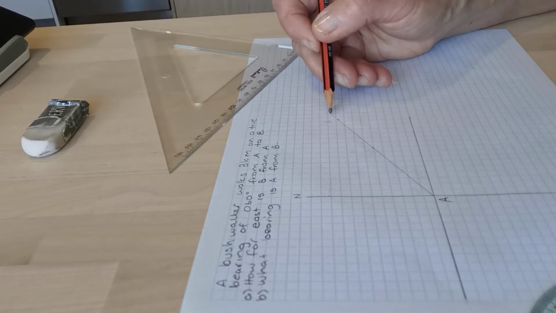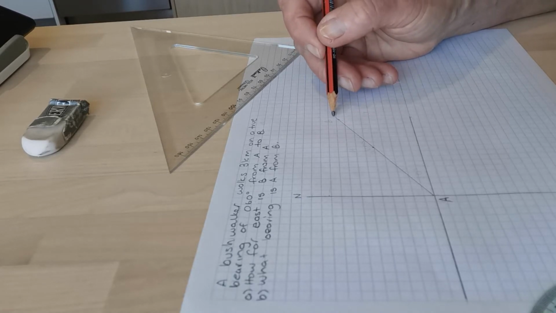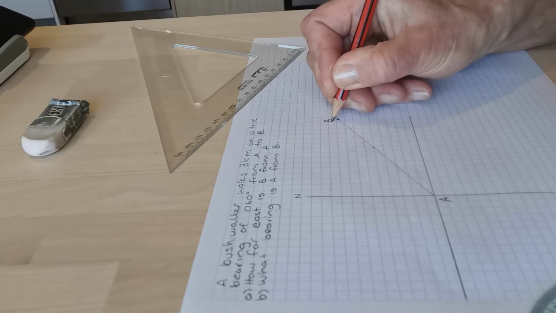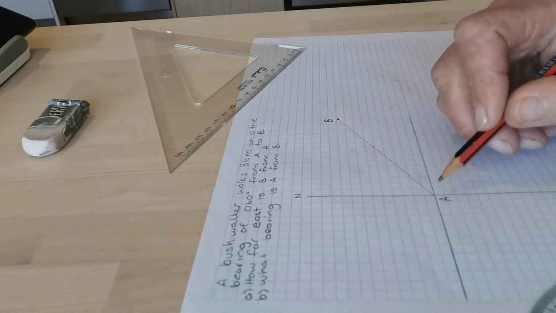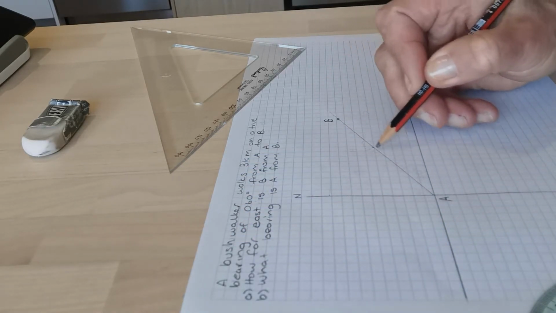So that is the bearing 060 degrees true. And we'll just say that this is B here. Okay, so this bushwalker has walked 3 kilometres along this bearing.